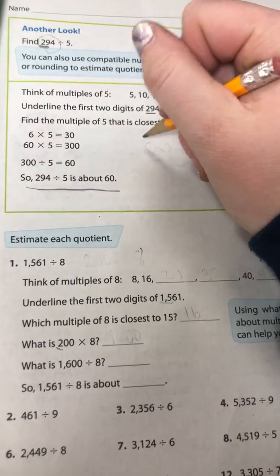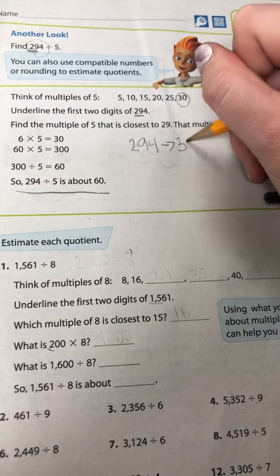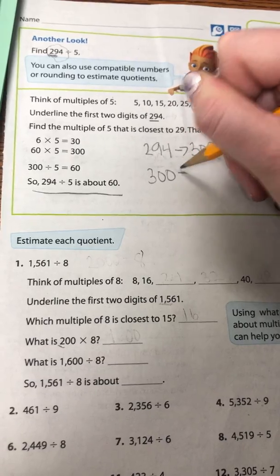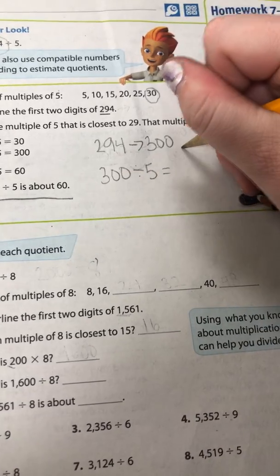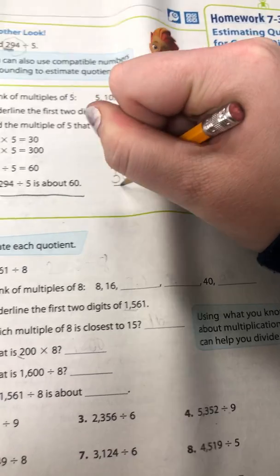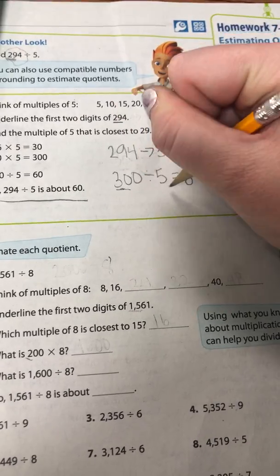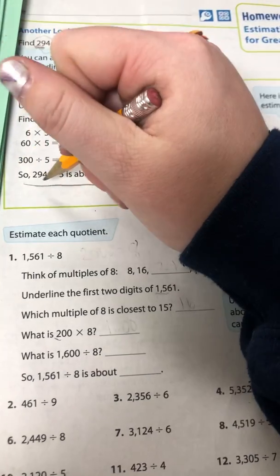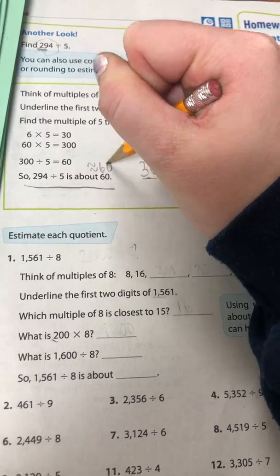So 294, I'm going to round up to 300. So instead of 294 divided by 5, I have a nice, beautiful 300 divided by 5. I know that 5 times 6 equals 30, so 30 divided by 5 is 6, 0 divided by 5 is 0. So 300 divided by 5 is 60, that means 294 divided by 5 is about 60.